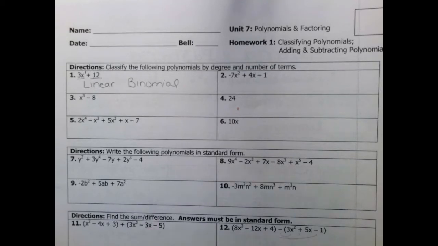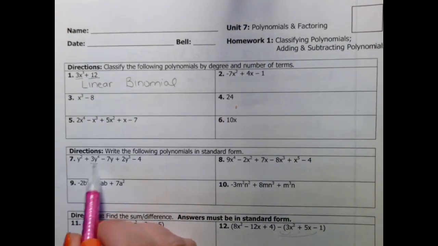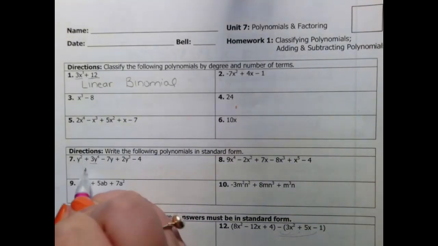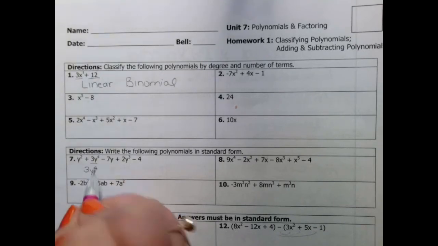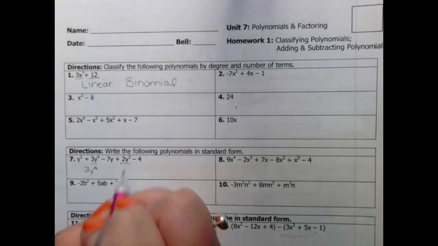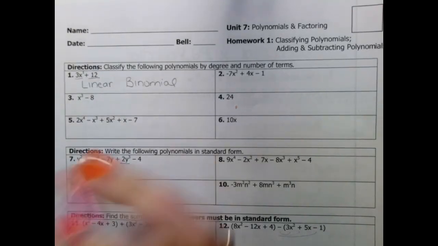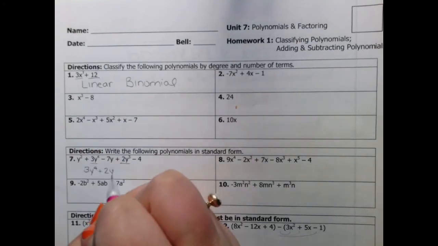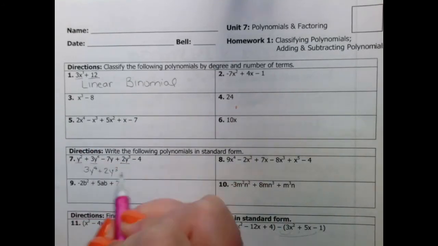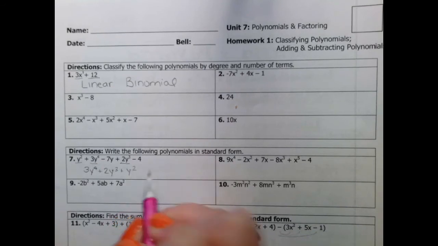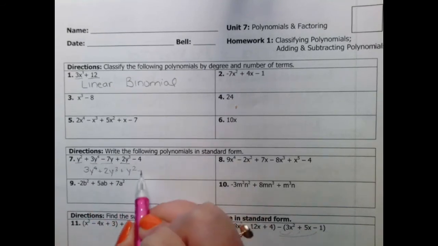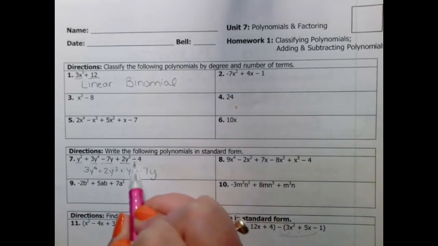On number 7, we are going to be writing this polynomial in standard form. We want to write the term with the greatest exponent first. That's going to be 3y to the 4th. Okay, then 2y cubed will come next. Then y squared. Minus 7y, we keep the sign. And then minus 4.